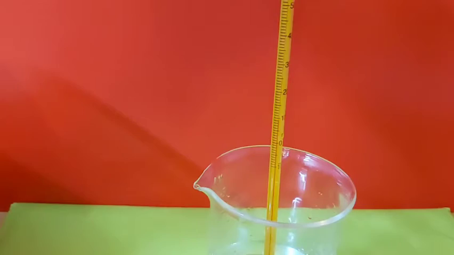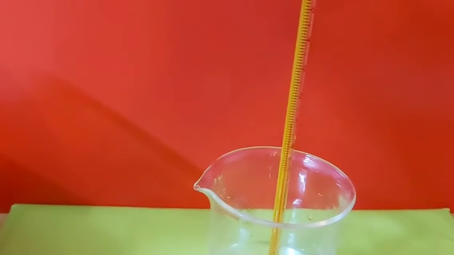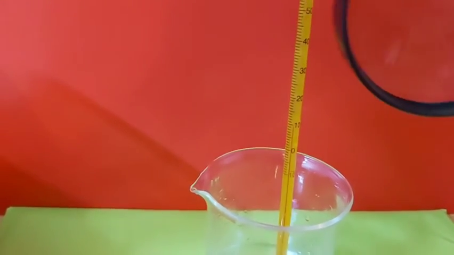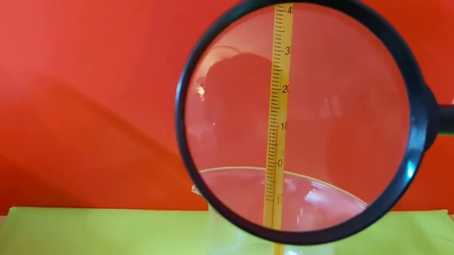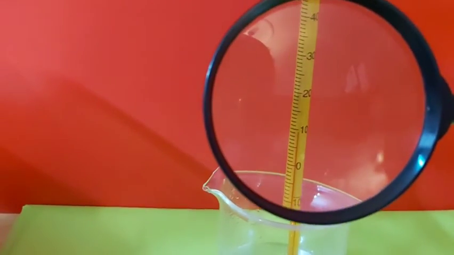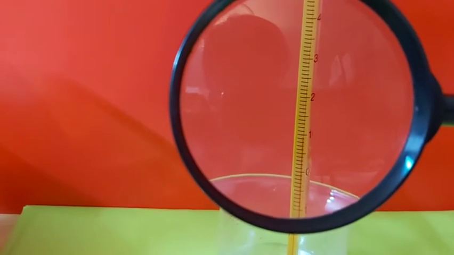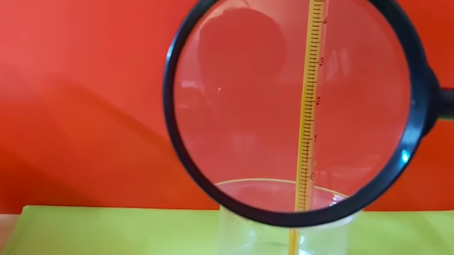Now to start with, we're going to start with the 10 degree Celsius of water. So the first temperature of the water that we are going to test is 10 degrees Celsius. This is 100 ml of water, so we just have to wait for that temperature to go to 10 degrees Celsius.